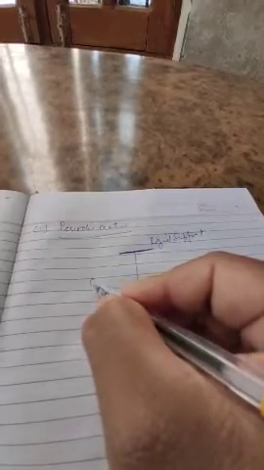Now students, let this bob be displaced from its mean position and it moves a distance from mean to extreme.